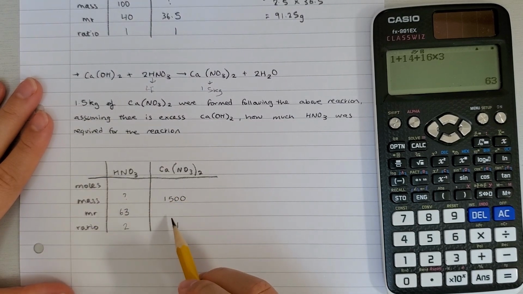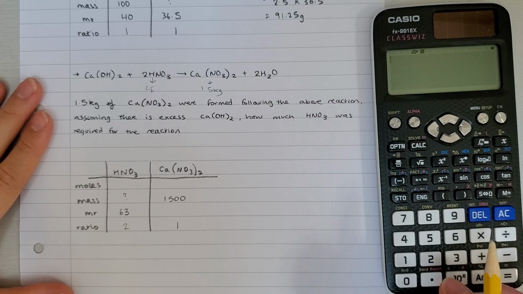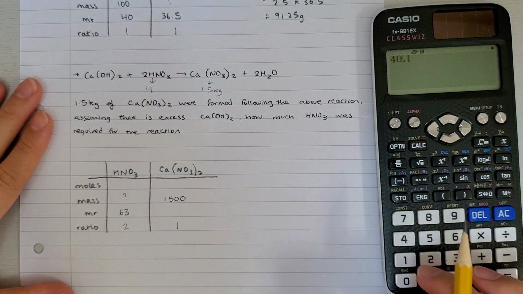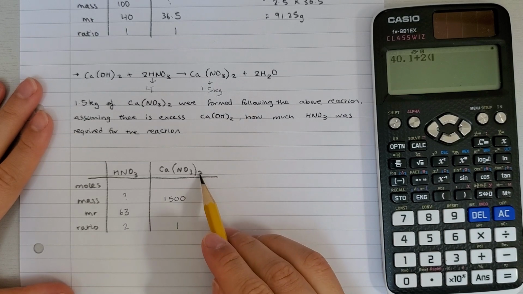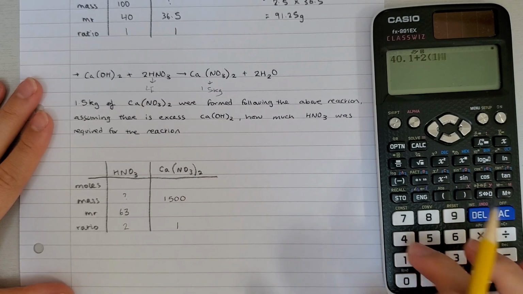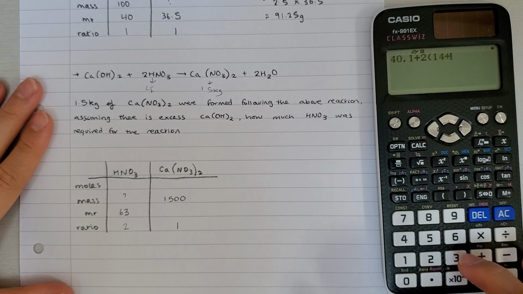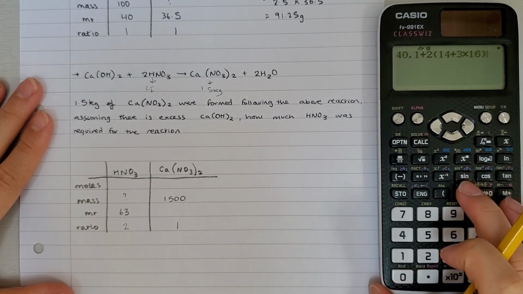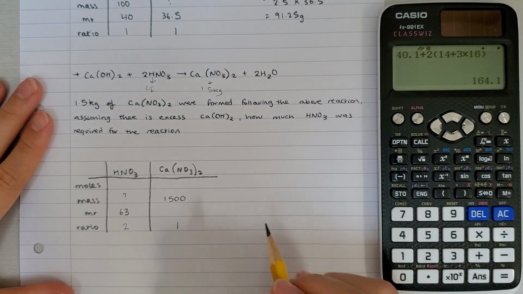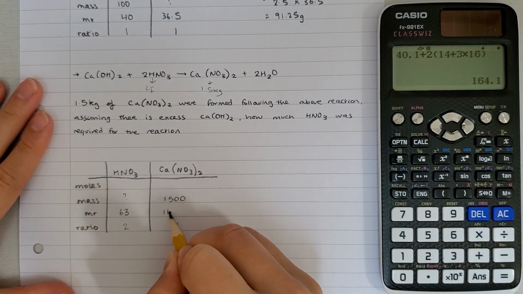We calculate the MR of calcium nitrate, so the MR of calcium is 40.1 plus 2 times nitrogen, because we have this small 2 here, plus 3 times oxygen, which is 16. And that gives us 164.1.